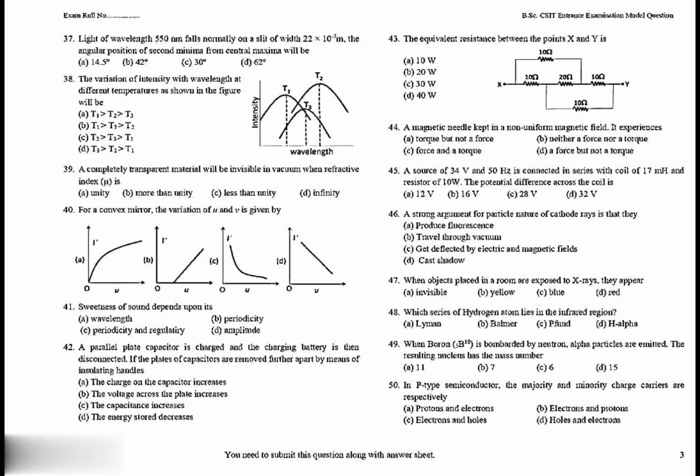Question number 43. The equivalent resistance between the points X and Y is: A. 10 ohm, B. 20 ohm, C. 30, D. 40. Question number 44.